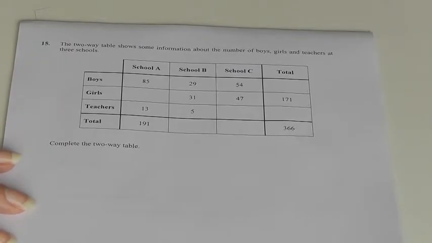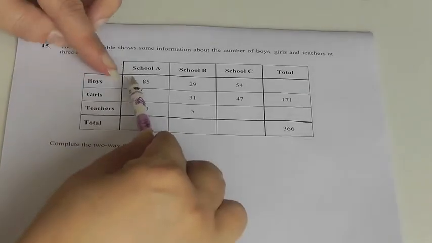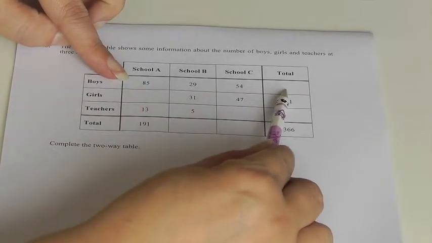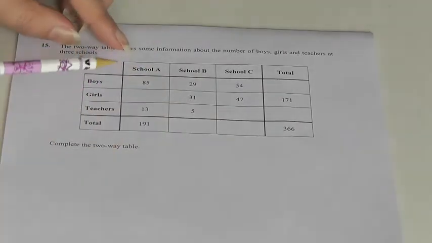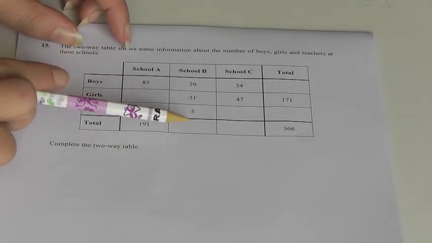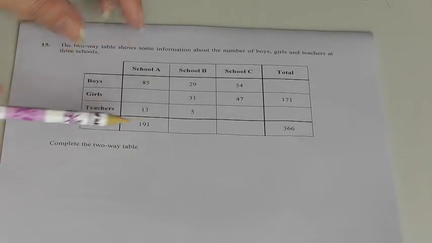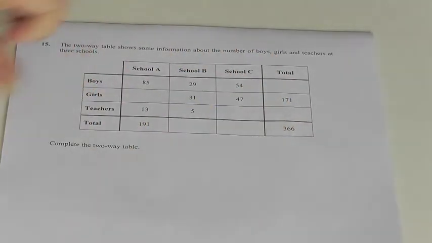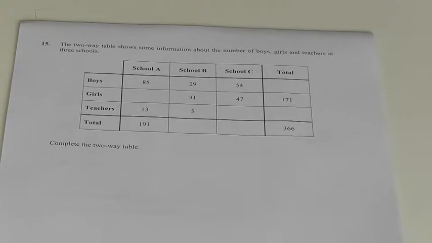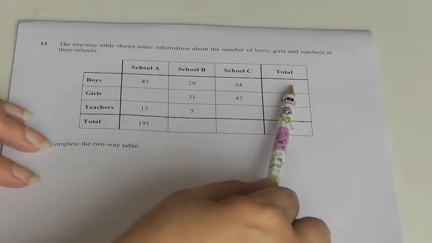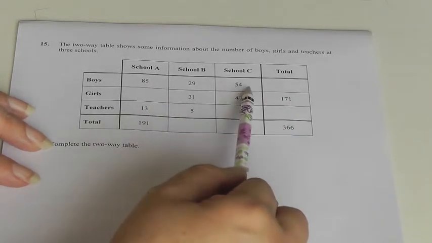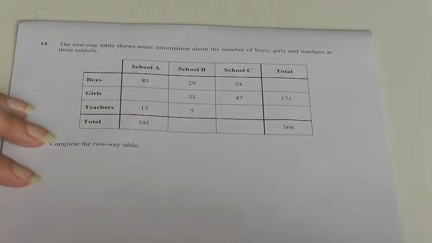Question 15 is a two-way table, and two-way tables work so that across the rows everything in that row would add to meet the total there, and down the columns everything in that column would add to make the total there, and if you added all of these or this row across you would get the total here. So the easy ones to start off with are the addition ones, the one where the only box you need to fill in is the total and these are full. So that's what I'm going to do first.